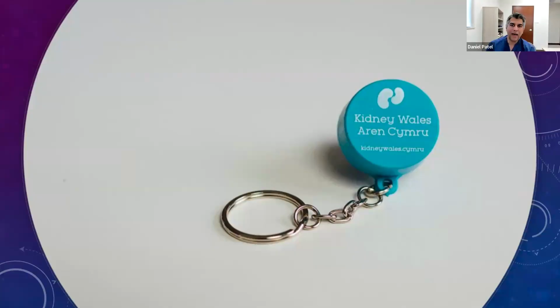The bottle cap technique is something that's been used. It kind of got pioneered in England and Wales. And that's Welsh for basically the kidney foundation, the Wales and England Kidney Foundation. And this is basically a bottle cap on a keychain.